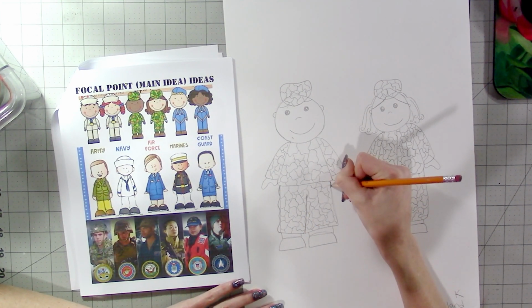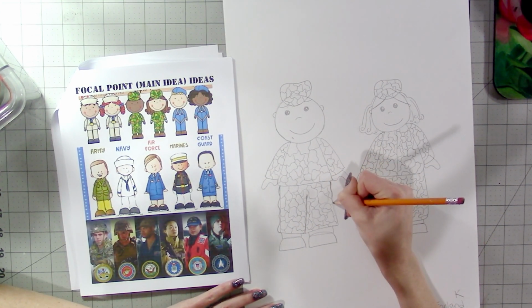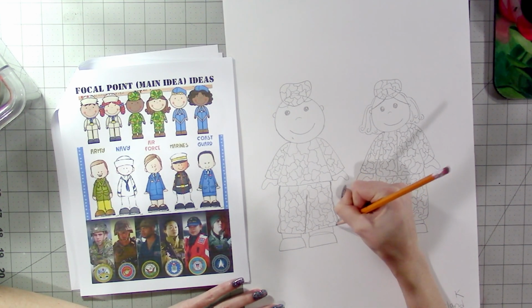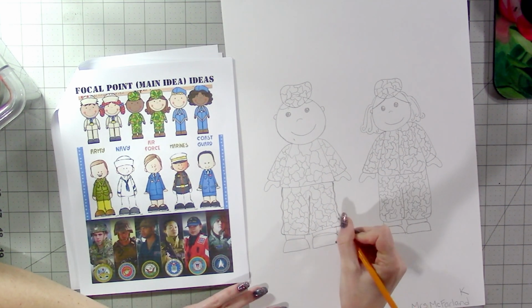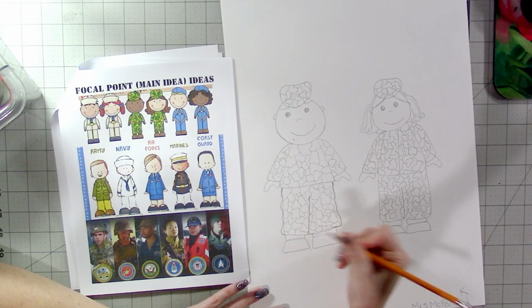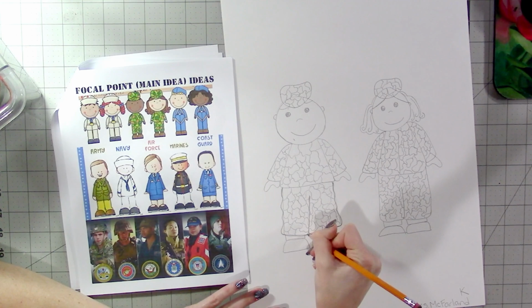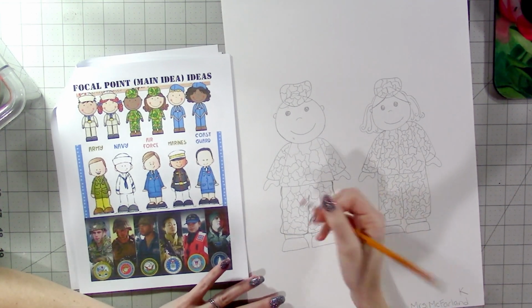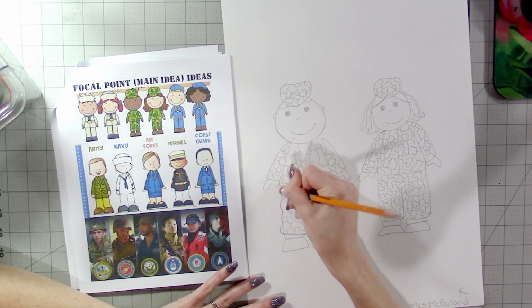And this time around, I'm pushing down harder. So whenever we draw, first we draw it light and then we can draw a little harder when we are making adjustments, little changes like this. And then we can erase our old lines. So I'm going to get rid of this one.